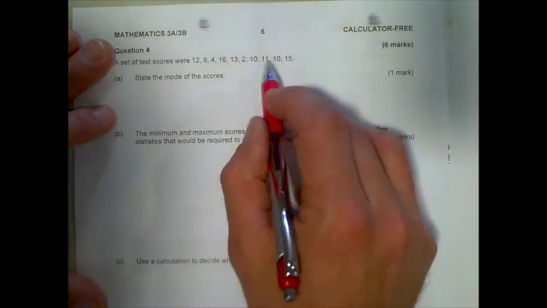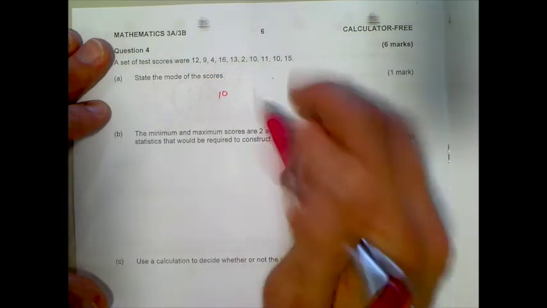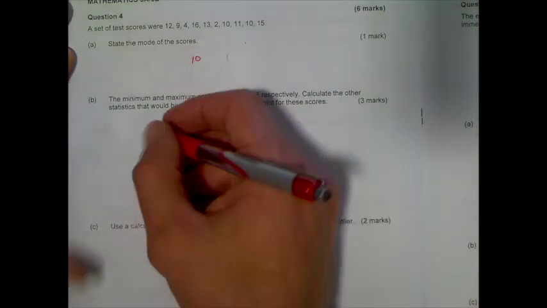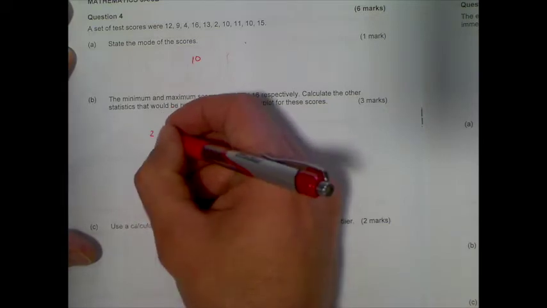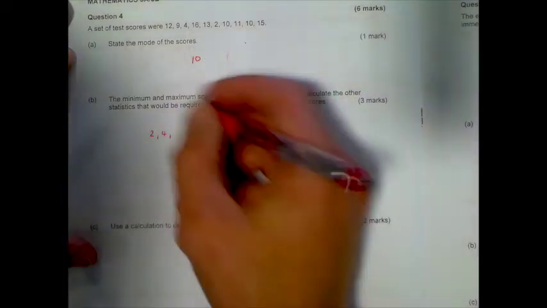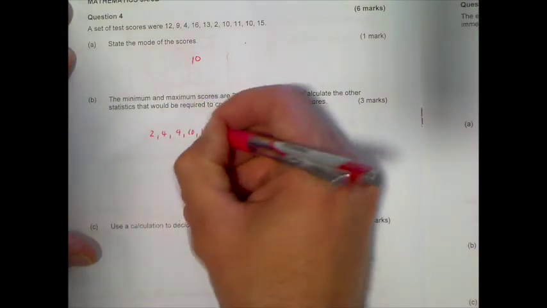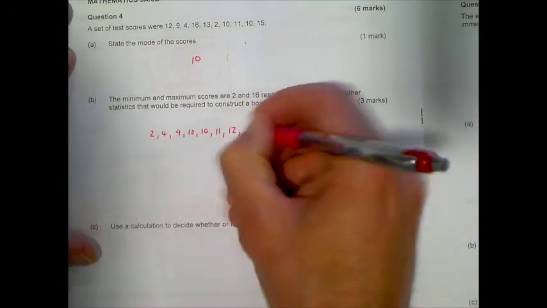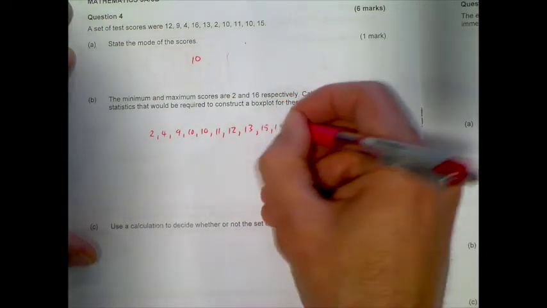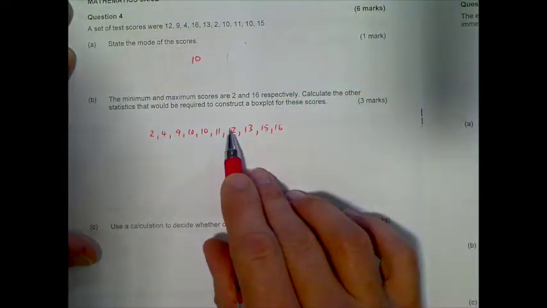Okay, so we've got some statistics here. So we want to find the mode, which is the most common. Now remember, we can have more than one mode, but here our only mode is 10. It occurs twice. They're asking us also in the second question here to find and determine what scores would be needed to make up a box of whisker plots. So we need our upper quartile and our lower quartile and our median. We already have our highest and lowest.